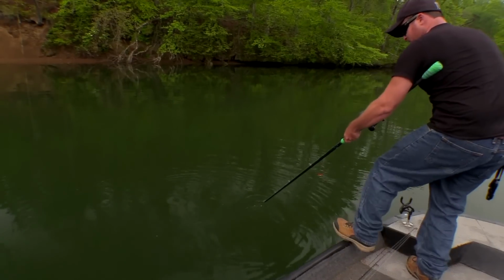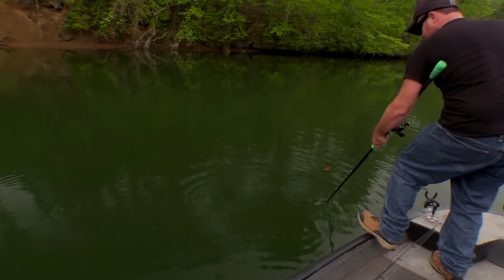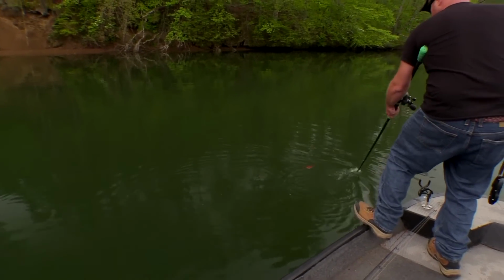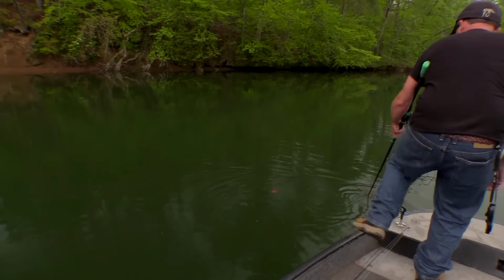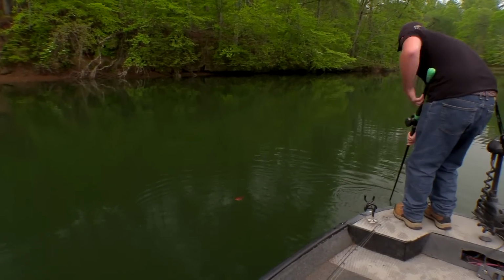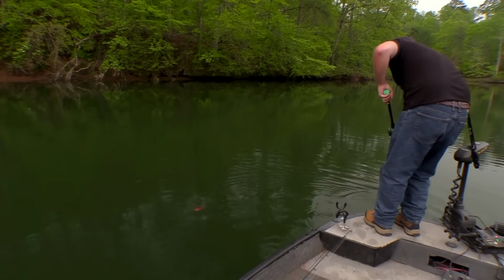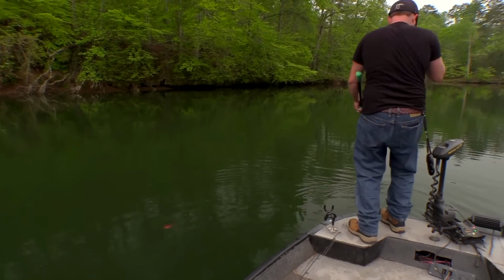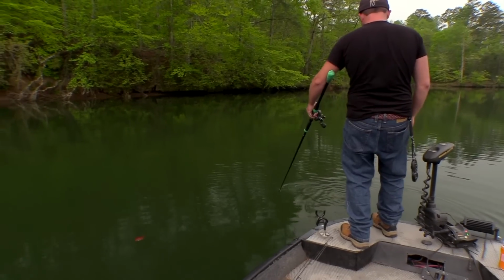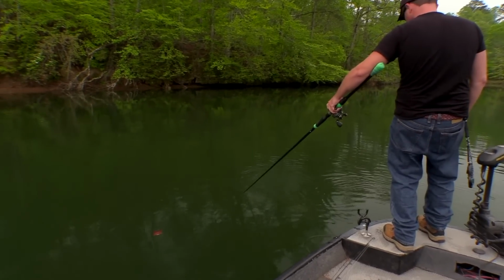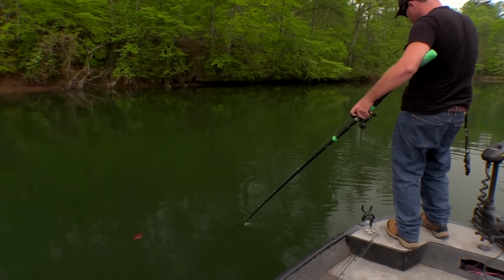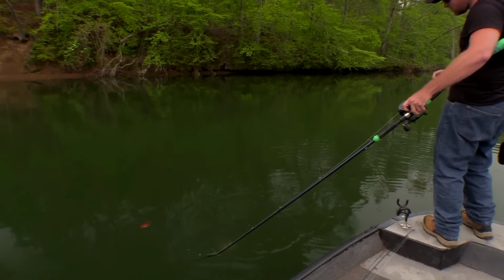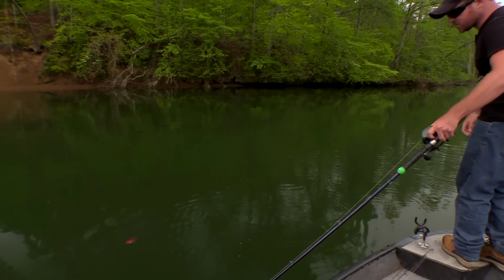Polarized glasses, wear them. Don't be dumb like me. That was a nice fish, dude. Where'd she go? Where'd she go? That was a really nice fish.